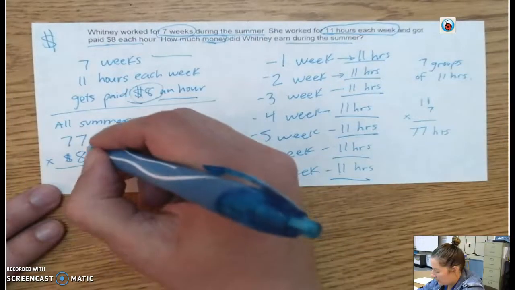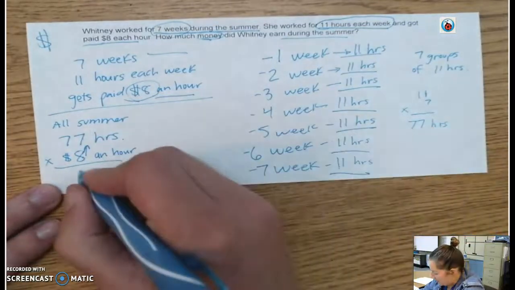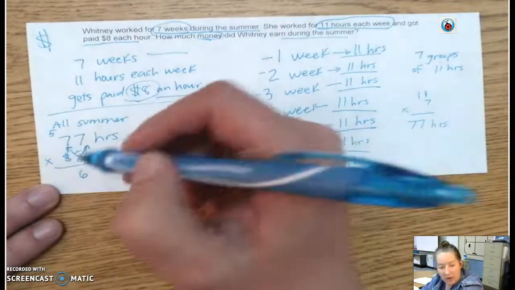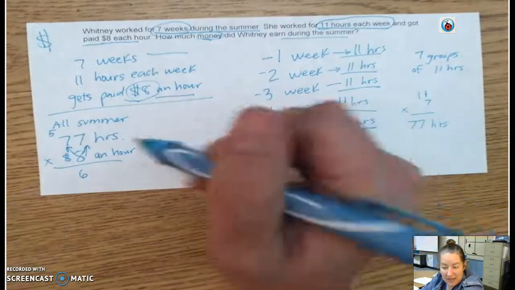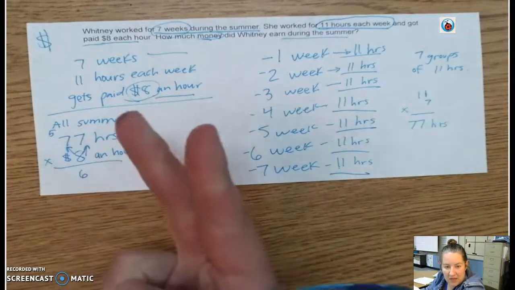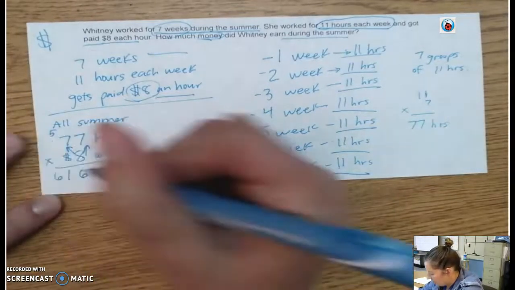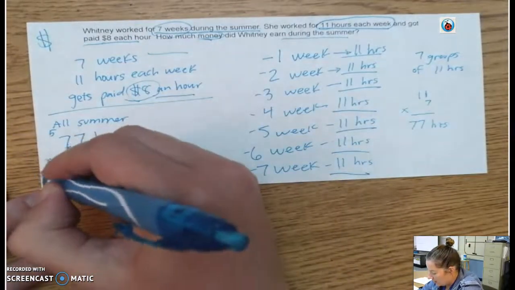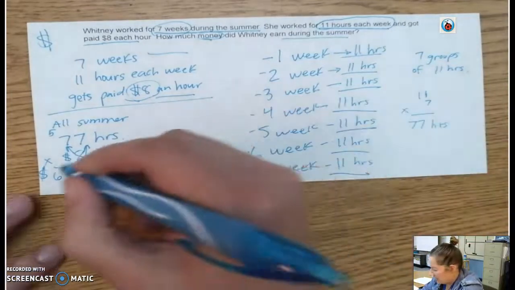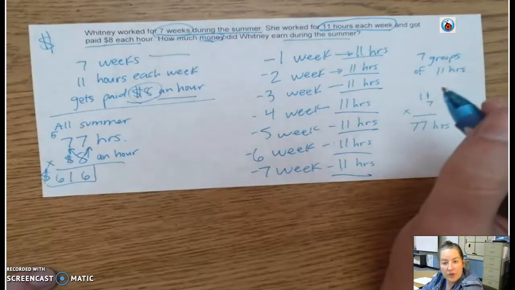So here comes just 3rd grade multiplication. 8 times 7 is 56. 6, carry my 5. Then multiply across. 8 times 7 is 56 again, plus 5. So I have 56, 57, 58, 59, 60, 61. 61 there. So she made a total of $616 over the summer.